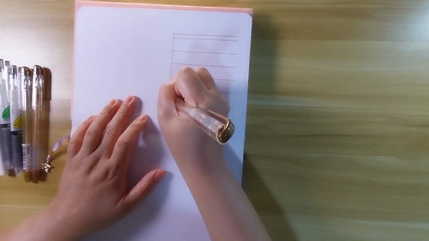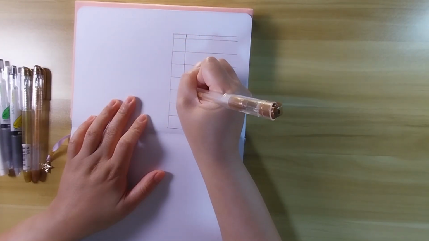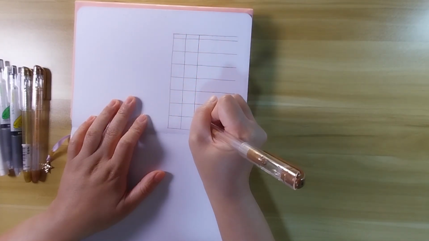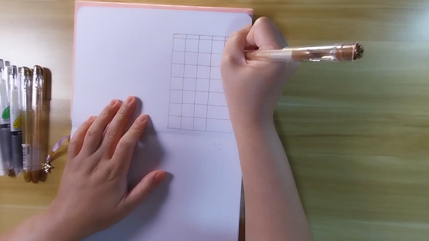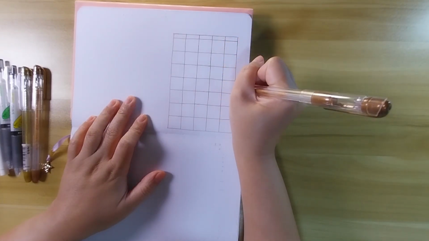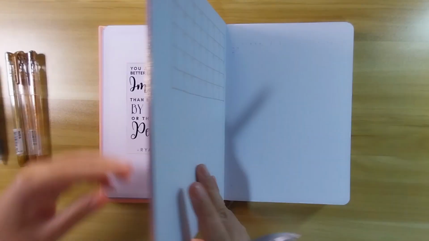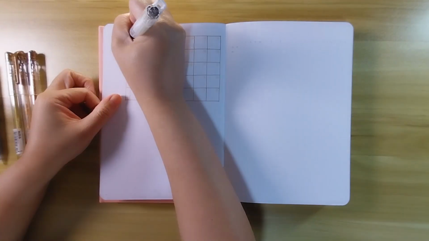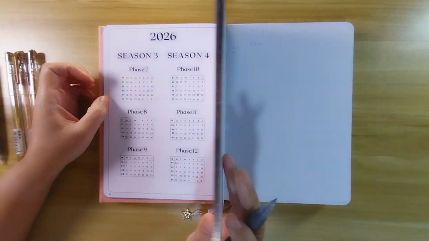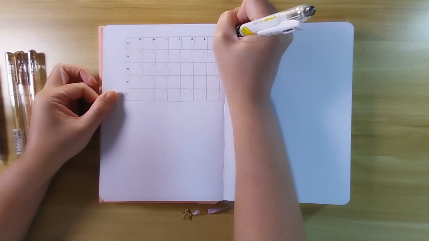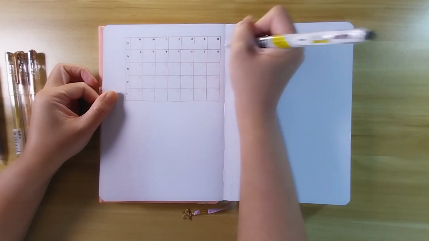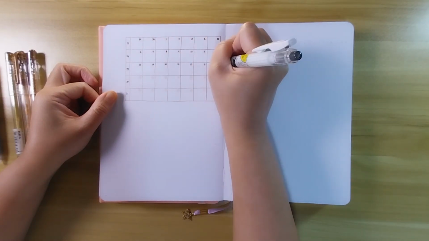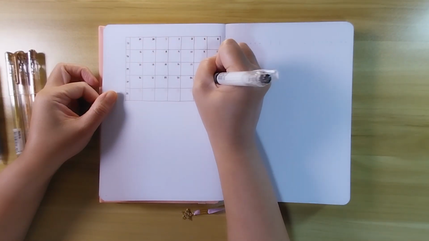I started by setting up the calendar at the top of the page. My calendar is a little different from the traditional Gregorian calendar because I have a different planning system. If you're new to my channel, I explain my planning system briefly in my 2026 bullet journal setup video. So I'll leave a link in the description if you'd like to check it out.